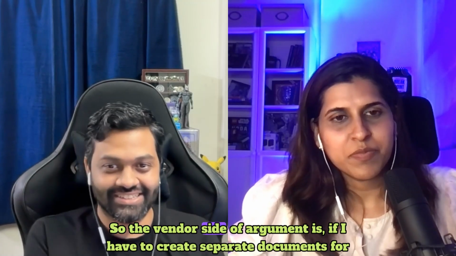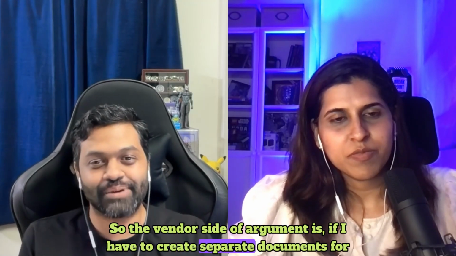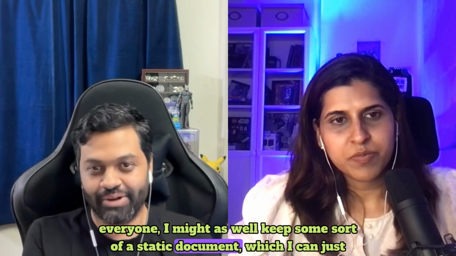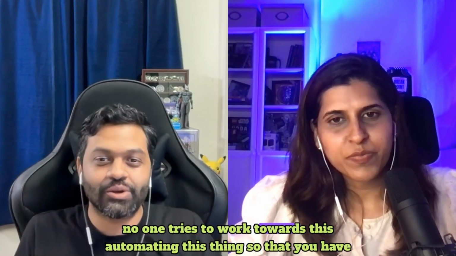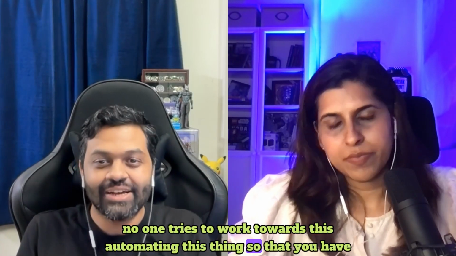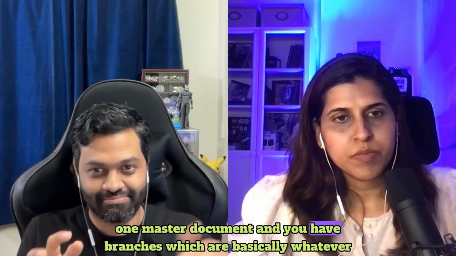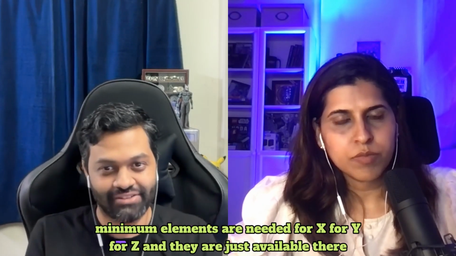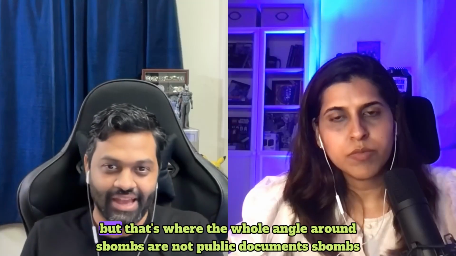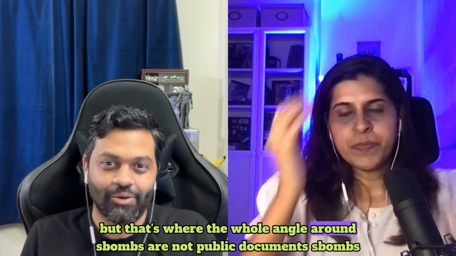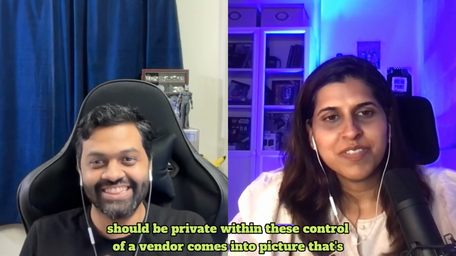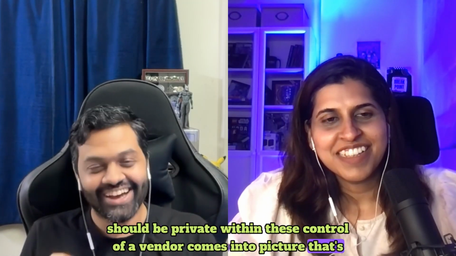So the vendor side of the argument is, if I have to create separate documents for everyone, I might as well keep some sort of a static document which I can just distribute to everyone. What no one tries to work towards is automating this so that you have one master document and you have branches which are basically whatever minimum elements are needed for X, for Y, for Z, and they're just available there. But that's where the whole angle around SBOMs not being public documents, that SBOMs should be private within the control of a vendor, comes into the picture. That's another can of worms.